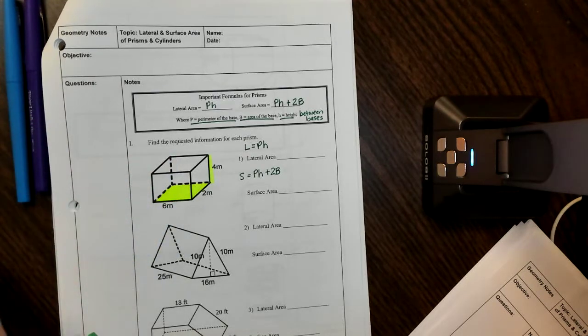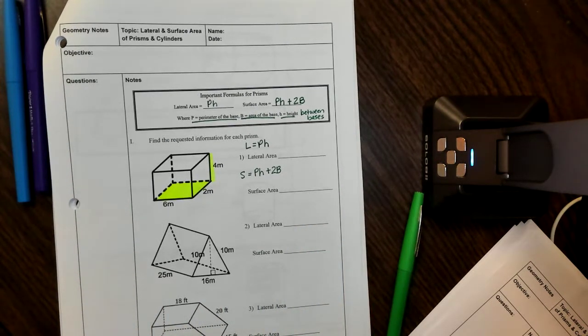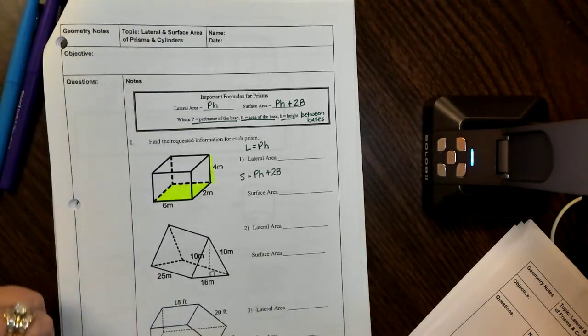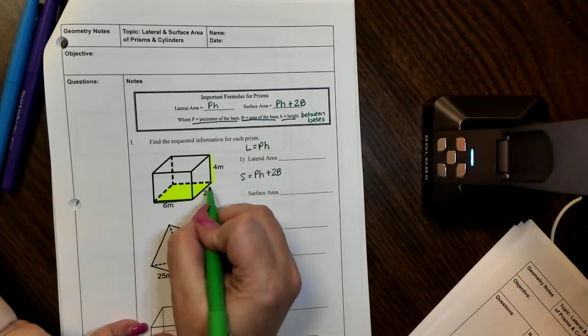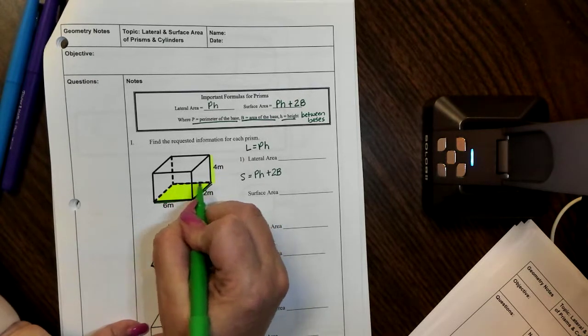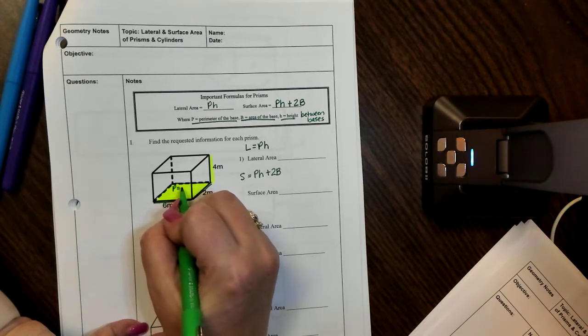Imagine you're taking that yellow rectangle, that is a rectangle, not a parallelogram. You're taking that rectangle and you're pushing it into Jell-O 4 meters. It would leave a space that has that hole. So now you know you need the perimeter of the base. Perimeter means you add up all the sides. So 6 plus 2 plus 6 plus 2. So the perimeter is 16.